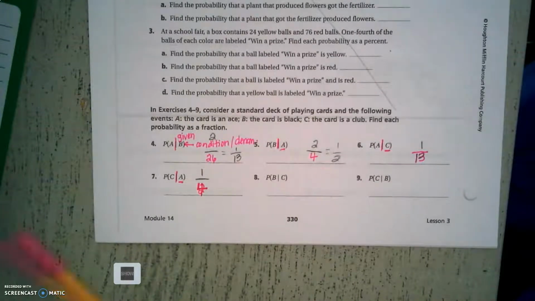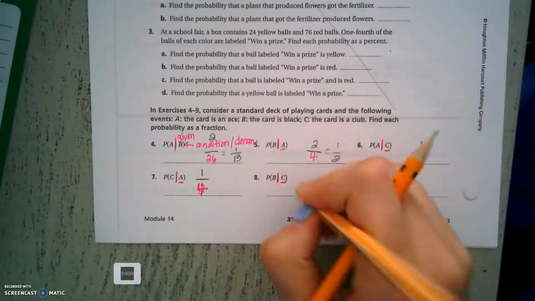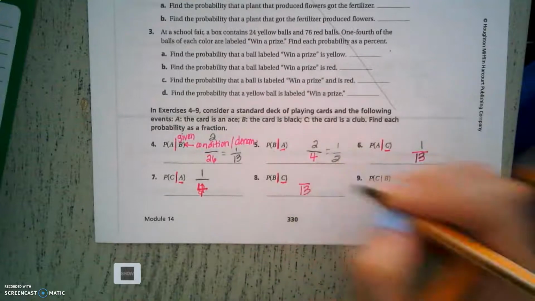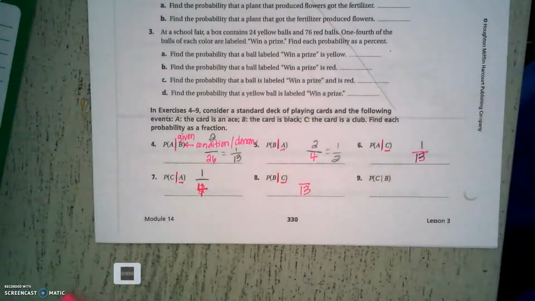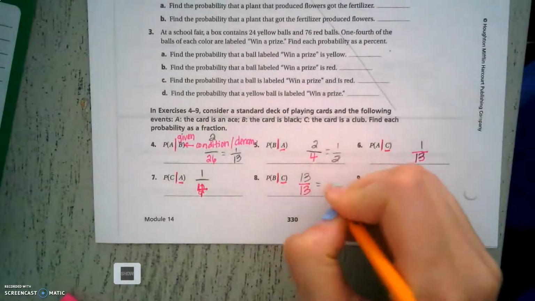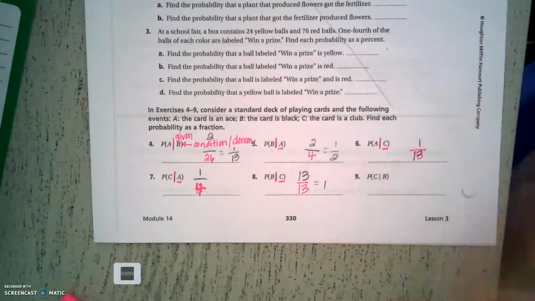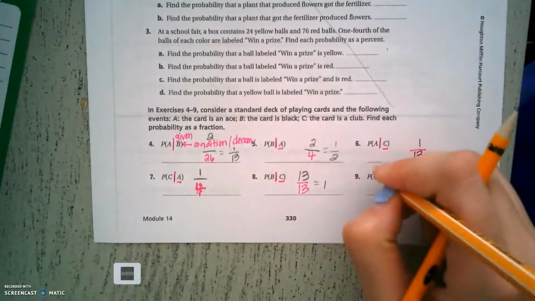All right, so given clubs again. Clubs is a suit, so we have 13 cards to look at. How many of those clubs are black? Well, clubs are a black suit, so all 13. That's 1 or a 100% chance. Last example here.